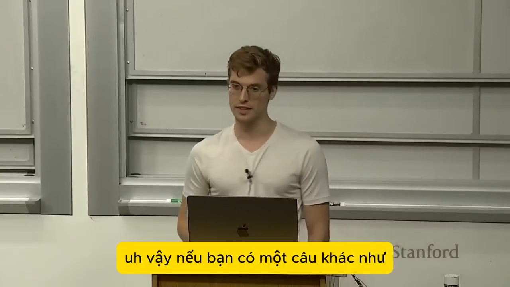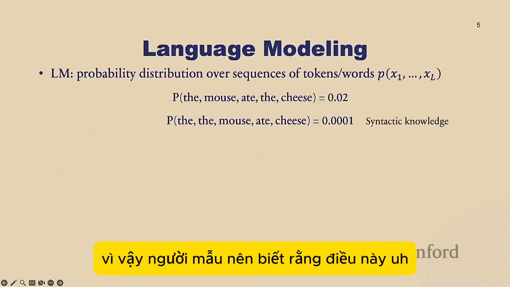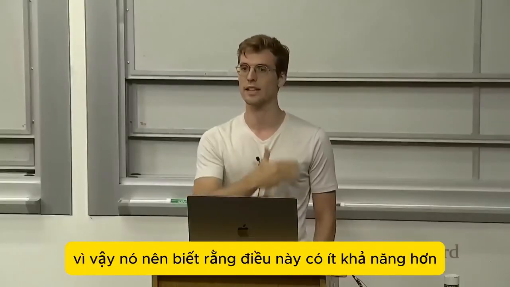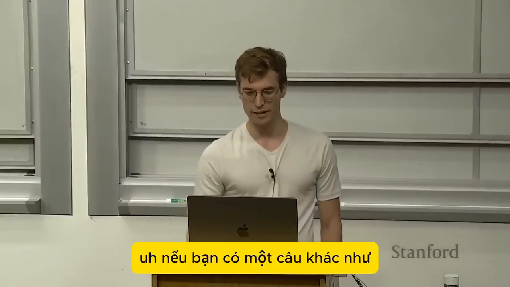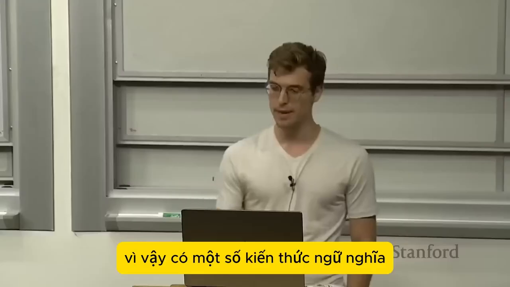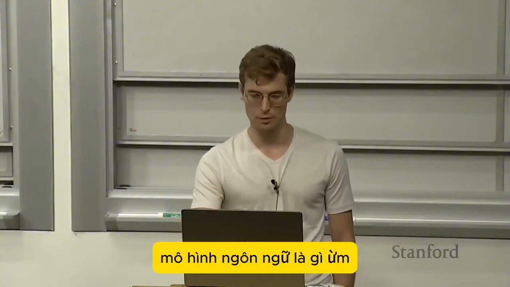If you have another sentence like "the mouse ate cheese," here there are grammatical mistakes. So the model should have some syntactic knowledge and know that this has less likelihood of appearing online. If you have another sentence like "the cheese ate the mouse," then the model should hopefully know that usually cheese doesn't eat mouse. So there's some semantic knowledge, and this is less likely than the first sentence. This is basically, at a high level, what language models are.